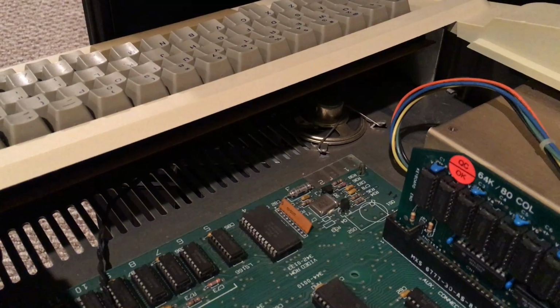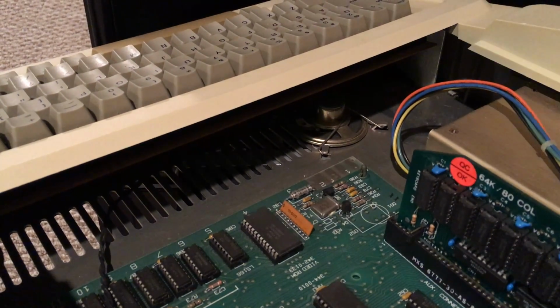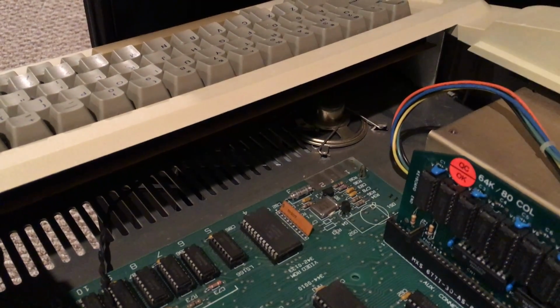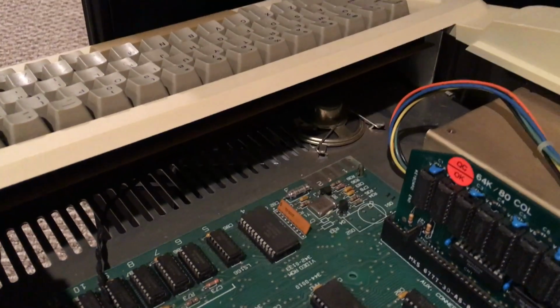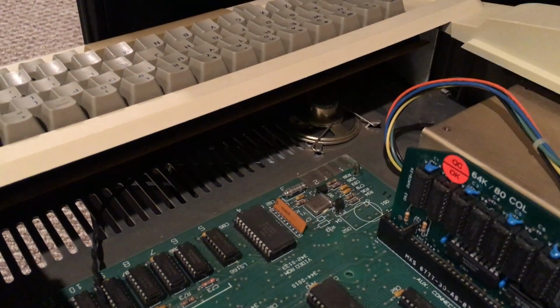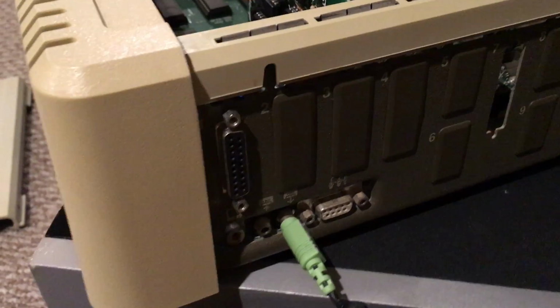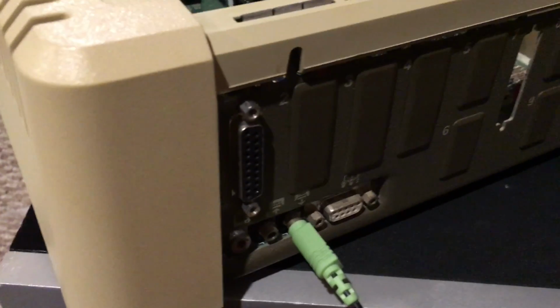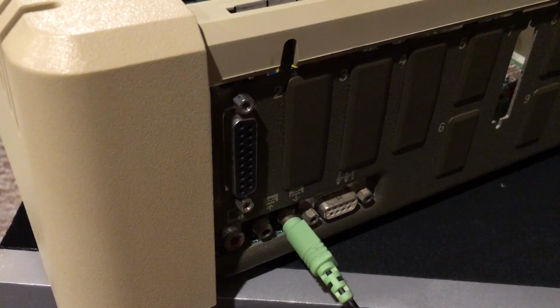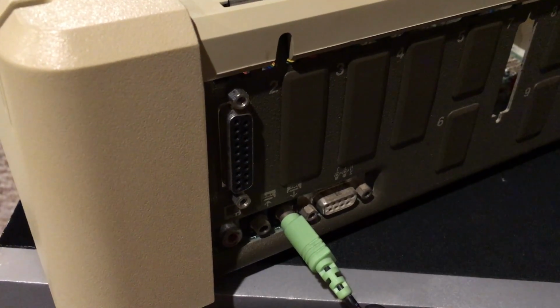That simply is not going to happen, at least not to my knowledge. It's possible. I'm sure you might be able to add a Sound Blaster card in there and then hook that up to a TV, but I don't have the Sound Blaster card that was available at this time period. So what these mini jack cable ports are for is to be able to hook up a cassette drive.